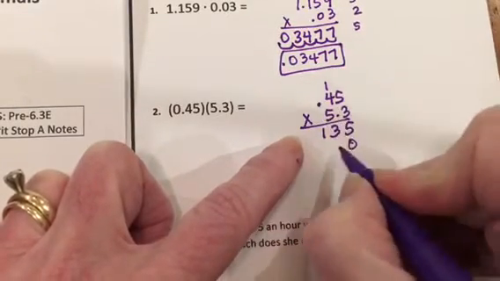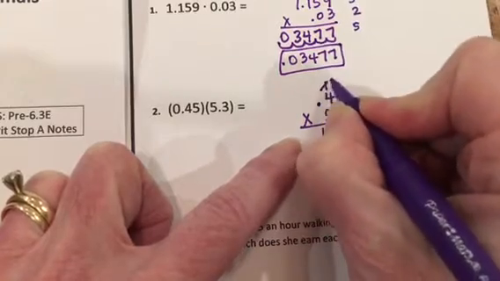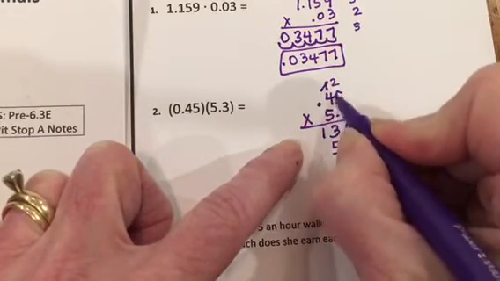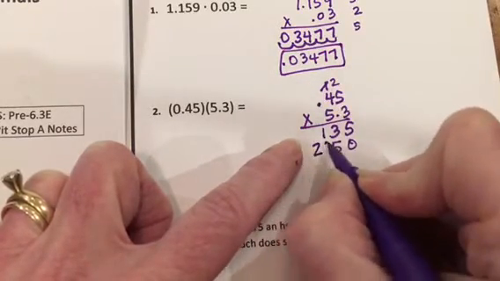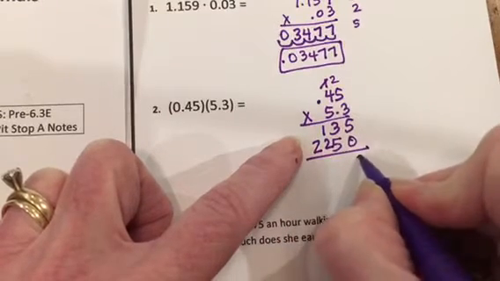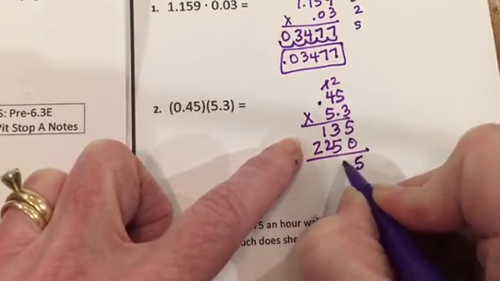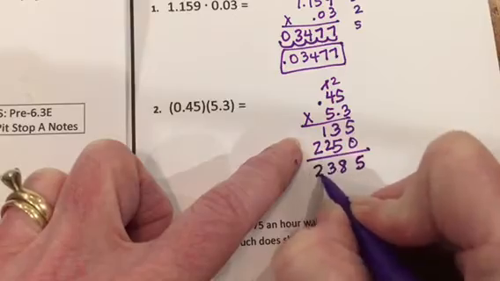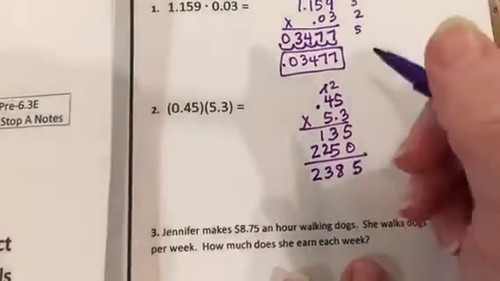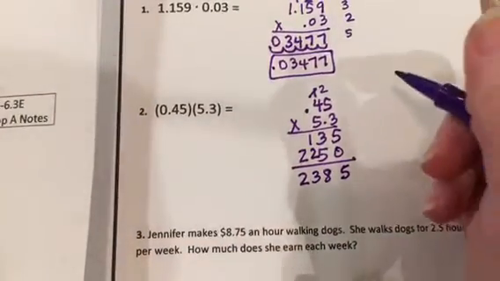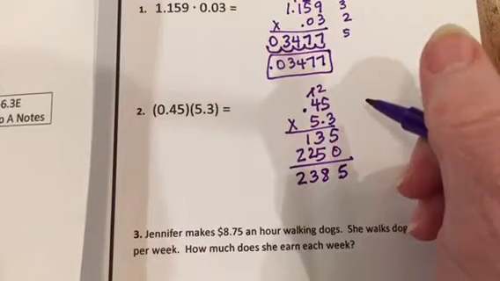So 5 times 5 is 25. Carry your 2. 5 times 4 is 20, plus 2 is 22. So when I add these numbers together, I get 5, 8, 3, and 2. All right, so again, multiplication hasn't changed. Now I just need to figure out where the decimal place goes.